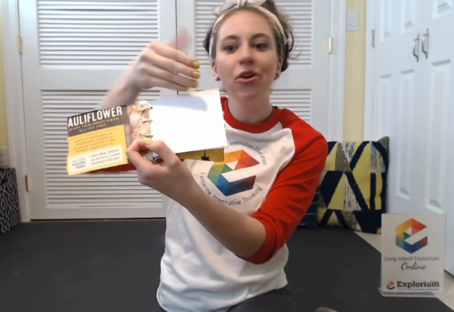Then the last step, of course, is to get outside. You are going to open your logbook and you're going to draw pictures of everything that you see or hear or feel, anything like that.